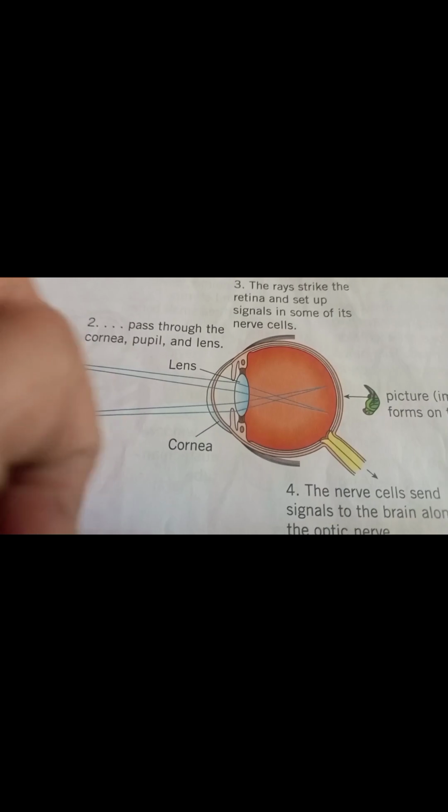The picture is formed upside down on the retina, and then the brain flips the image back up, because as you can see, as the rays of light go through, the rays which are below and the rays which were above swap: the ones which are above go below, and the ones which are below go above, making it upside down. And so now we actually see it.